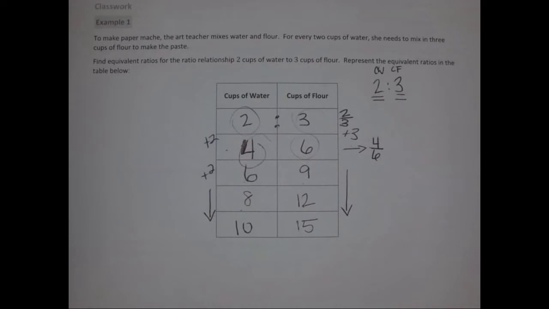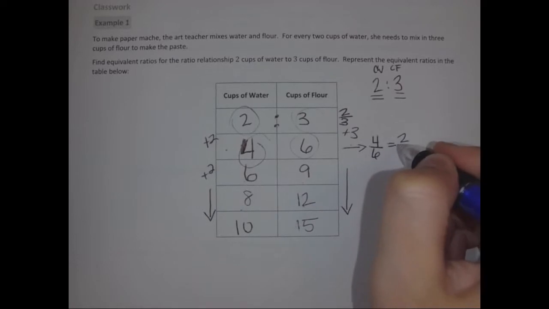So what about 4/6? Can I write it differently? How can I rewrite 4/6 in a simpler form, Tony? 2/3. Yes. I can reduce it, right?